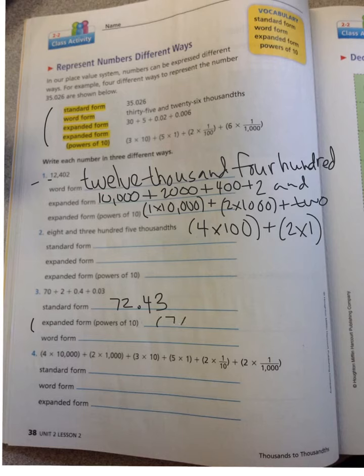So 7 times what place value it is, 10. Plus 2. It's in the ones place, plus my 4, and that's in the tenths place, so we write that as a fraction, plus 3, and that's in the hundredths place, so we write that as a fraction. So go ahead and give these a try. You're going to need to complete page 38 for today for SAB, and if you have any questions, raise your hand.